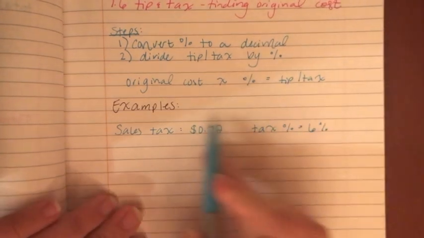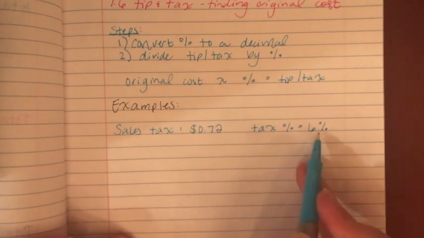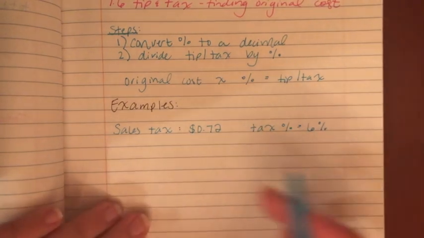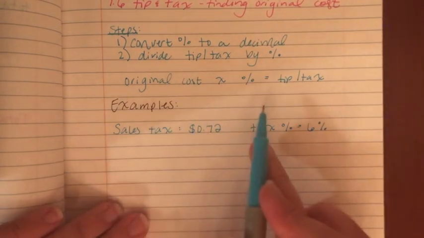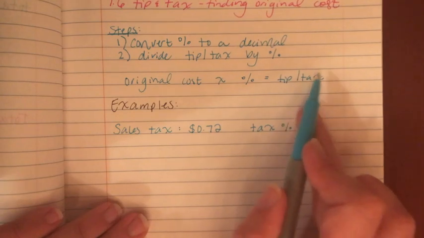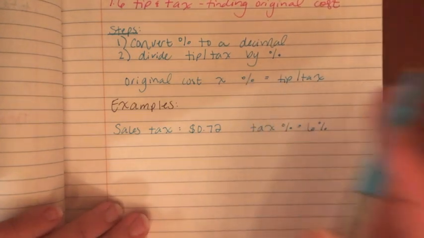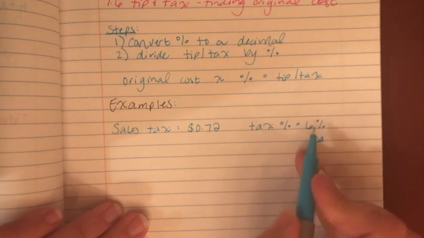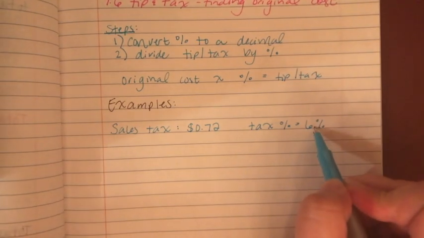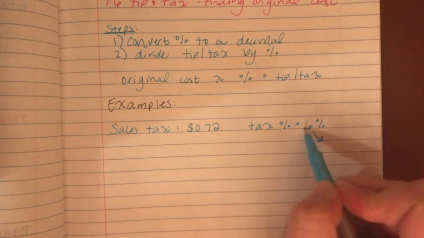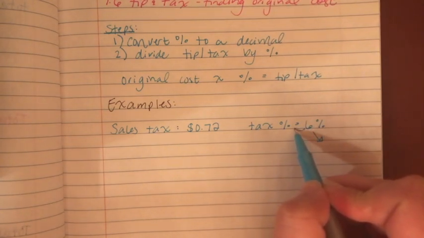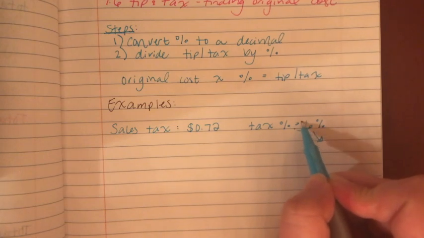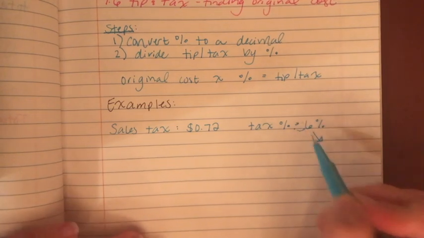You're asked, if this is what you paid in taxes and this is what percent, what's the original value? So we do our tax divided by the percent as a decimal. When I convert this to a decimal, we start at the end because there is no decimal. If there was a decimal, we'd start at the decimal, but since there isn't, we move it in twice. And since I created an extra space, I have to add a 0, so I get 0.06.